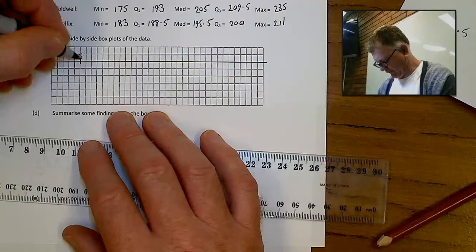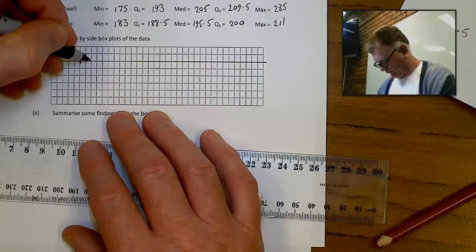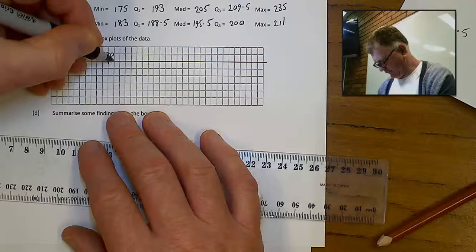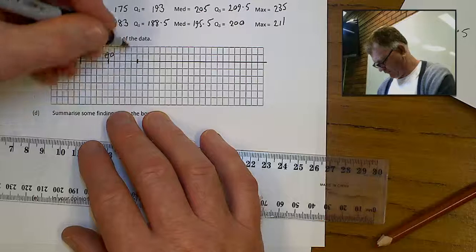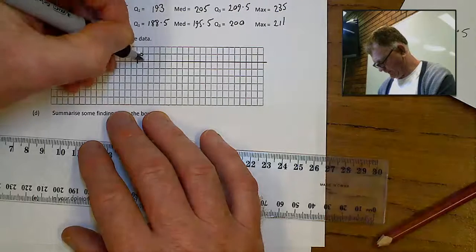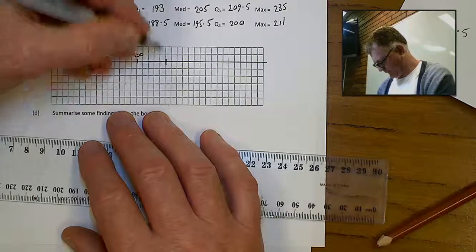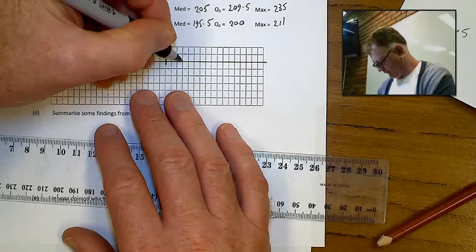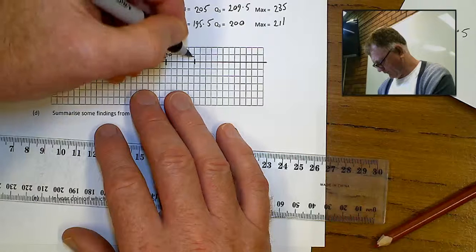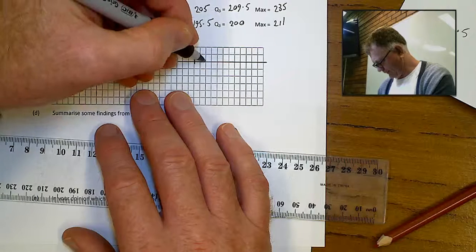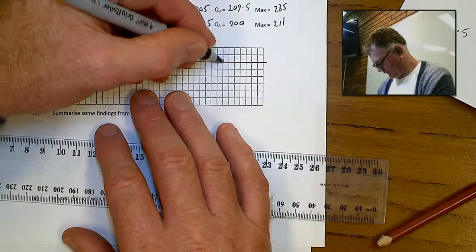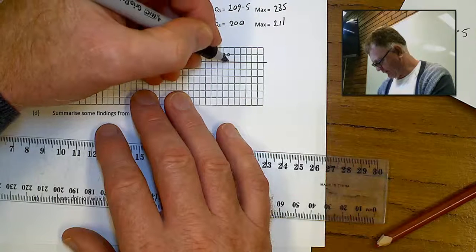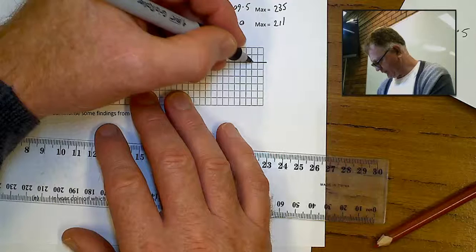That'll be 180, 190, 200, 210, 220, 230, and that'll fit okay. 240.